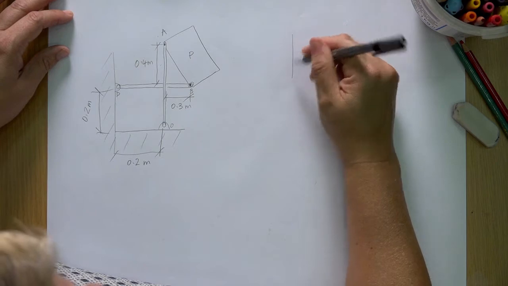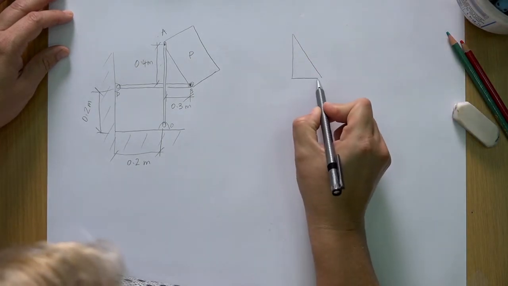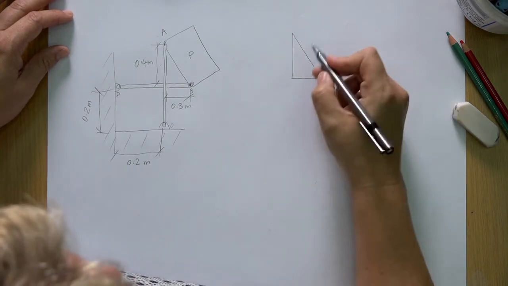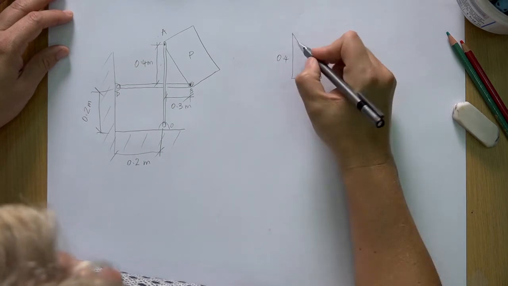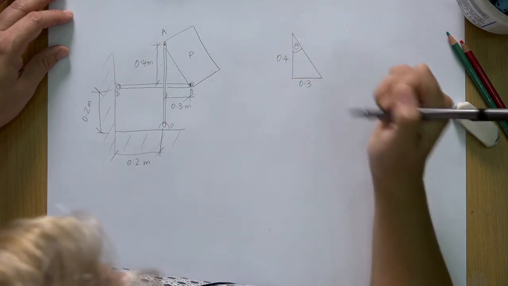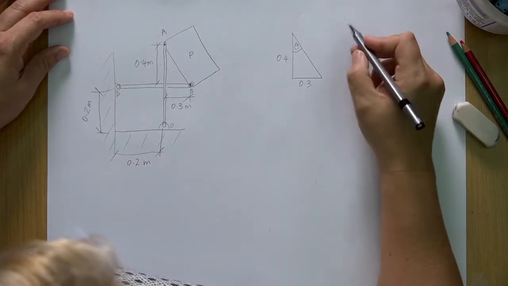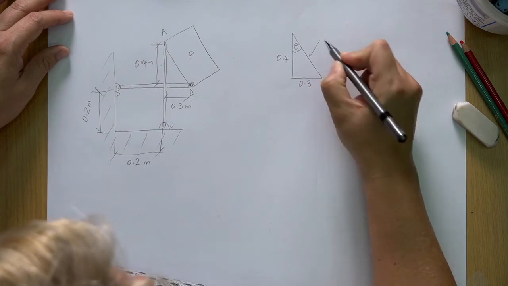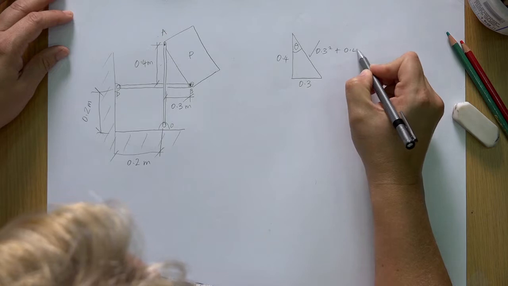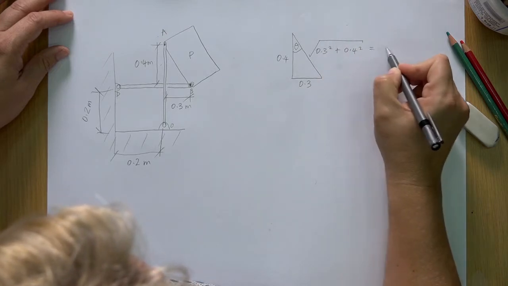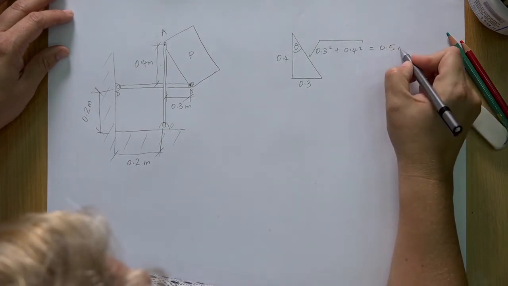Okay, I just want to start quickly thinking about the geometry. It's always helpful to think about the geometry of these problems. This length is 0.3 meters, this length is 0.4 meters. We can define this angle here as theta. Now, interestingly, this is a special triangle. If I want to work out this length, it's going to be the square root of 0.3 squared plus 0.4 squared. And that is a special triangle, the 3, 4, 5 triangle. It ends up being 0.5 meters long.